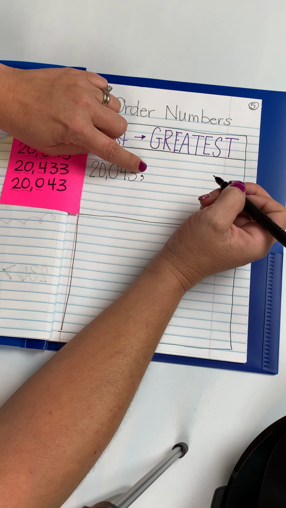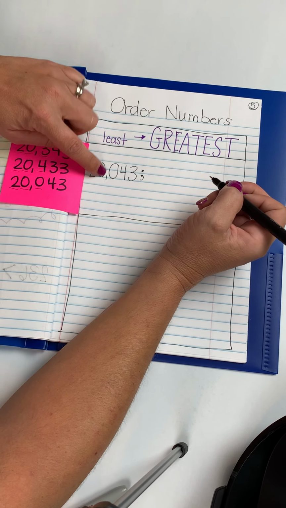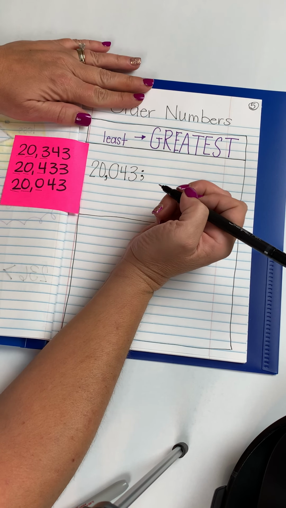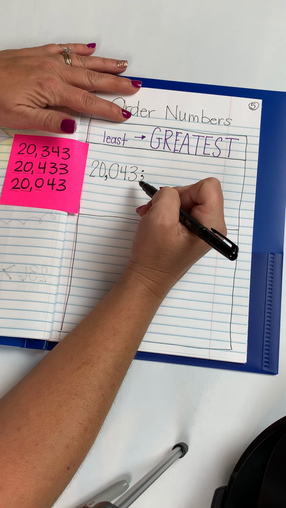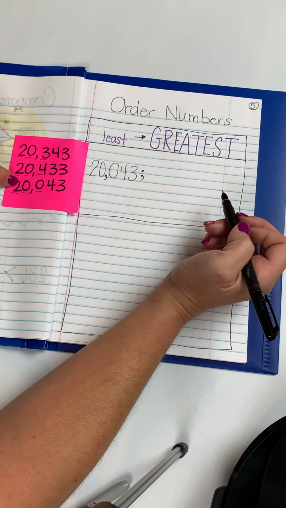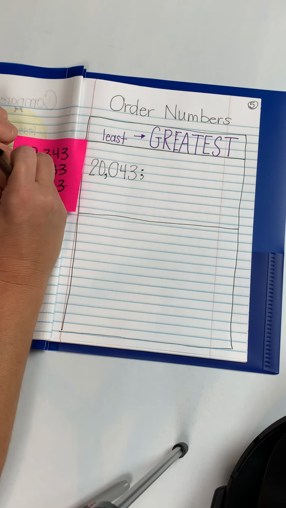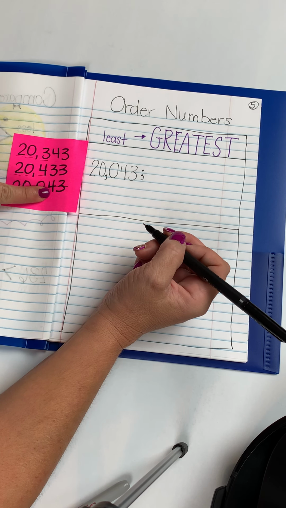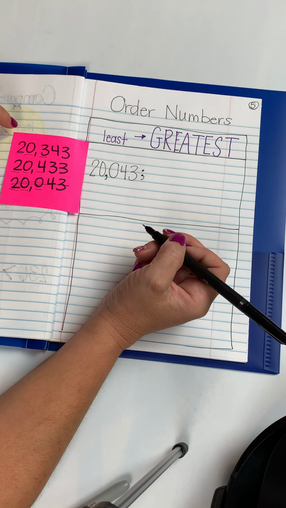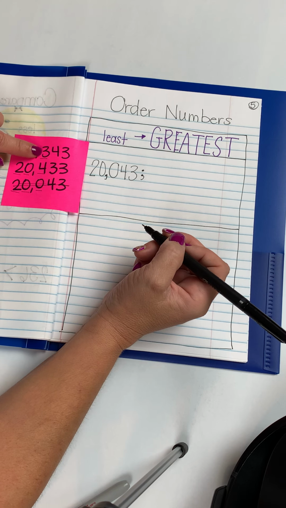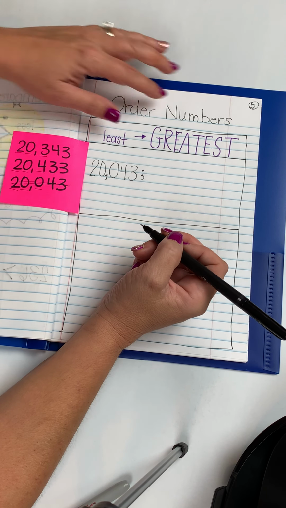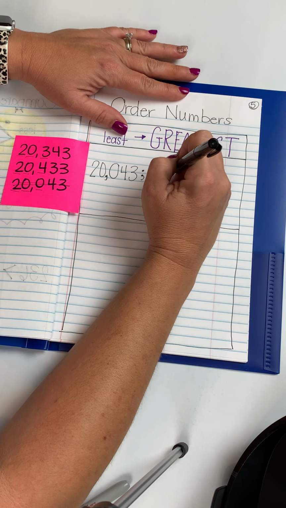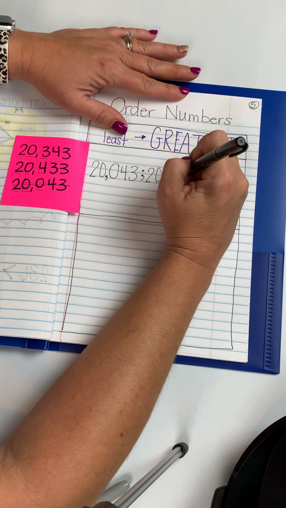Now, I normally do a semicolon between these. It's like a dot and then a comma here, just because a lot of times in 4th grade, you're going to have commas in your numbers because you're going to have thousands places. So I normally do a semicolon so I don't get confused. All right, so I've used this number, so I'm going to go ahead and mark that out. Now we're going from least to greatest. So this was the smallest. What's the next smallest? It would be this one because it has the 3 here. So the next number in this list is 20,343.